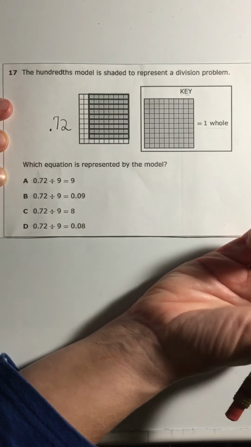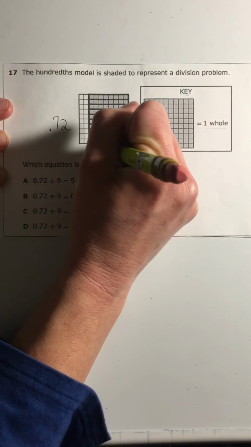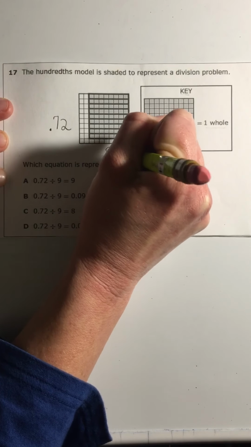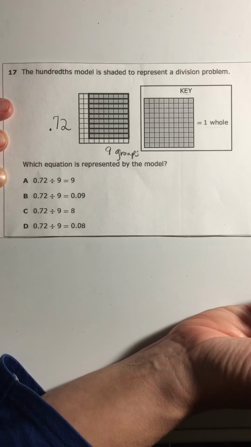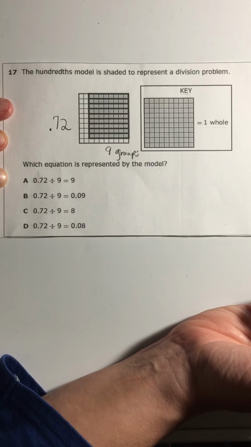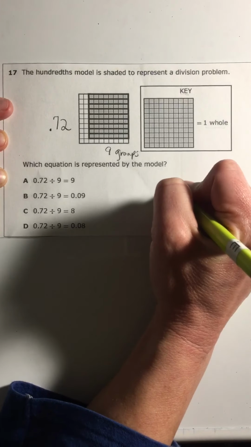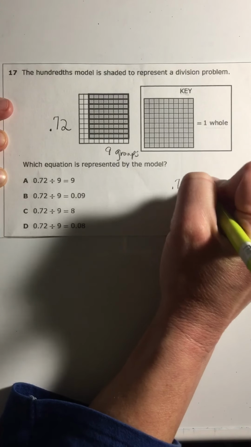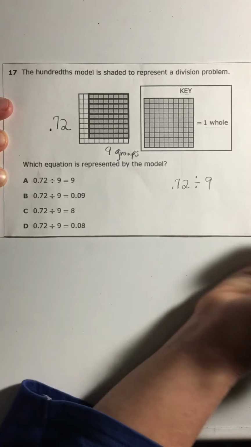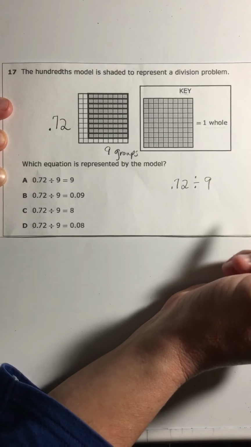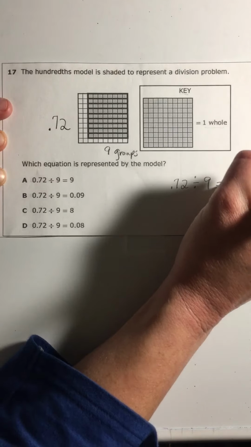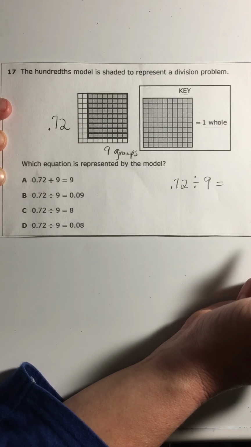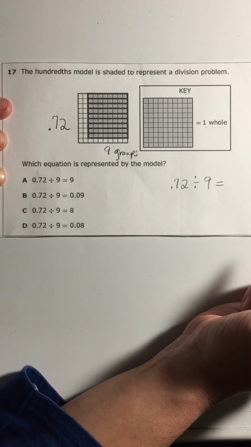So we're making 9 groups of 72 hundredths. Now we would have 72 divided by 9, or 72 hundredths divided by 9. The answer has to be whatever is inside of that group.